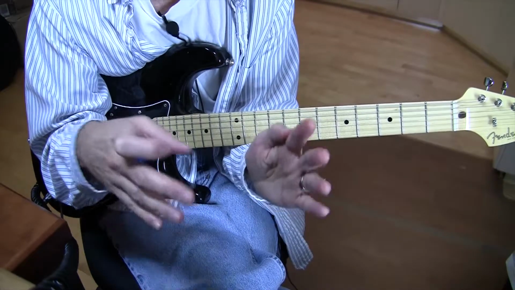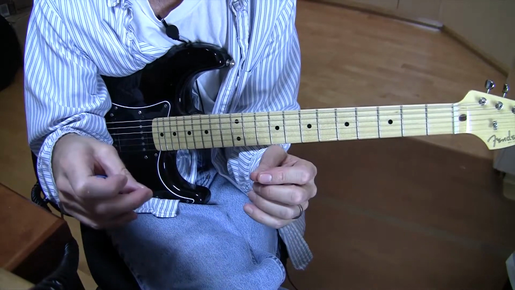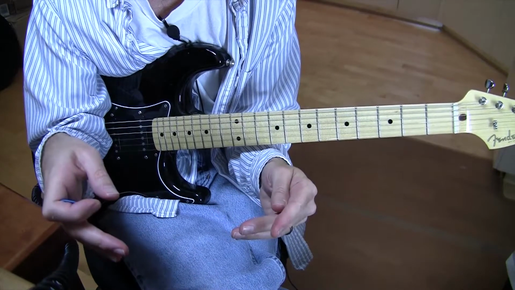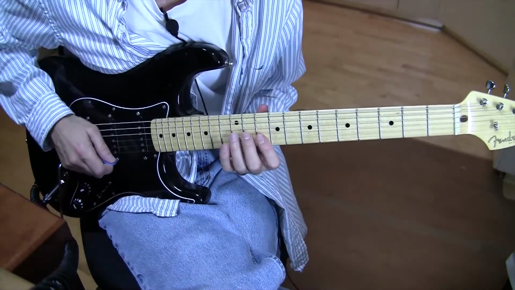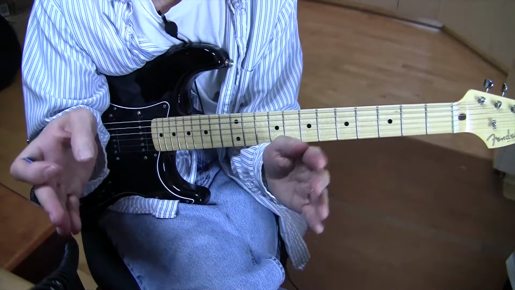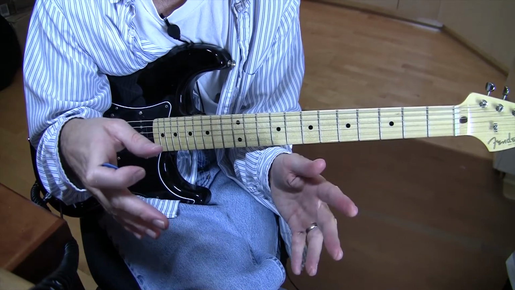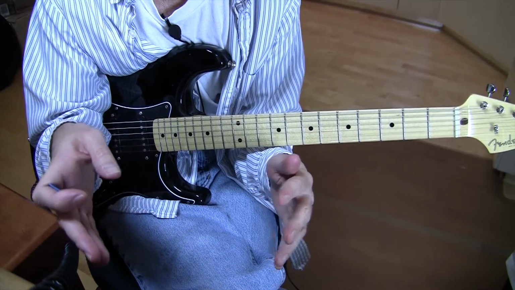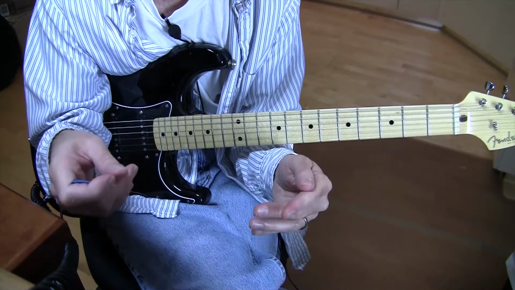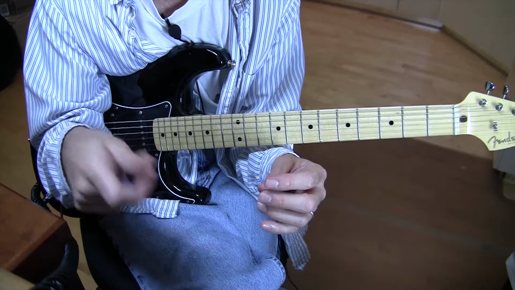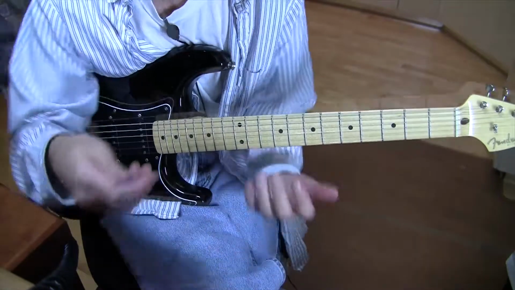But be careful, it's 6/8, but 1 and 2 and is 6 notes. 6 8th notes is again 3 quarter note beats. But we call it 6/8 because of the emphasis, because we're trying to say 1 and 2 and.